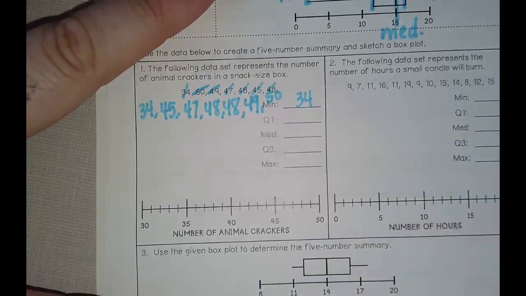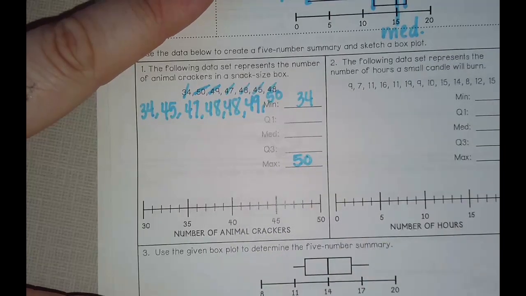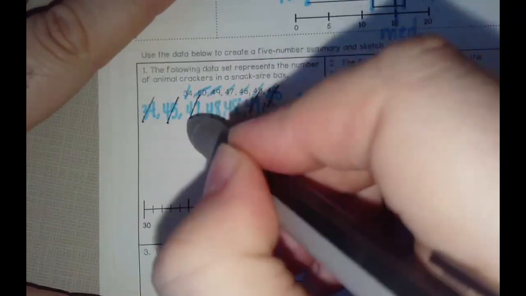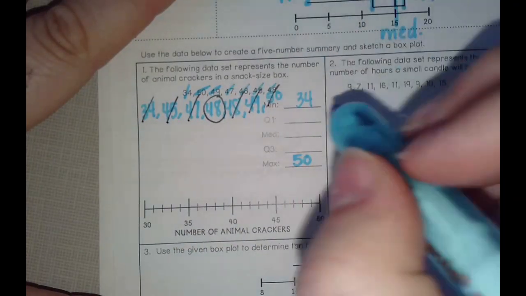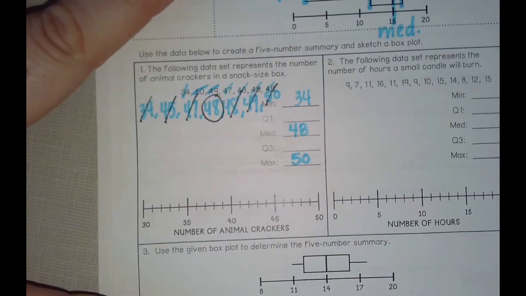And then our maximum is what? 50. Okay. And then we're going to go for the median. So we cross off one on this side, one on this side. Left, right, right. So 48 is our median.